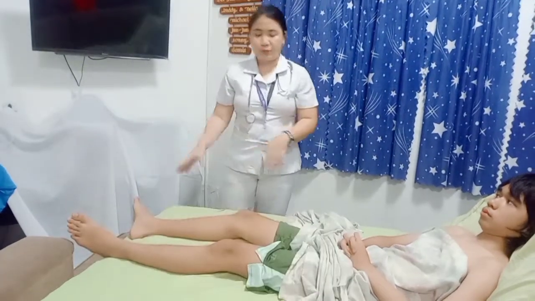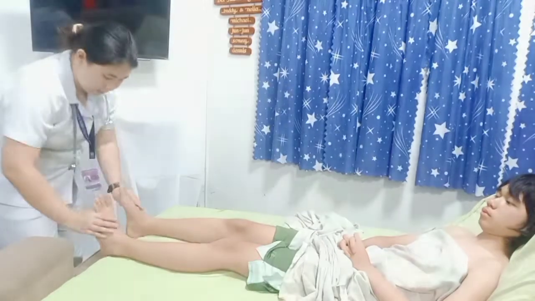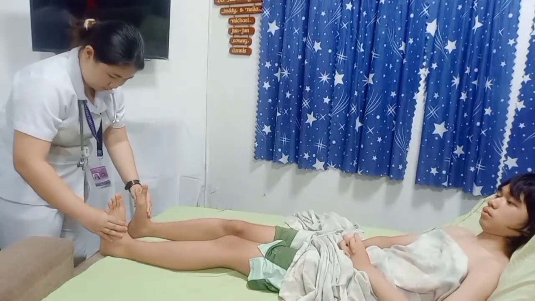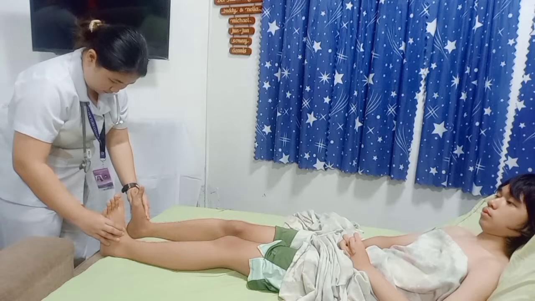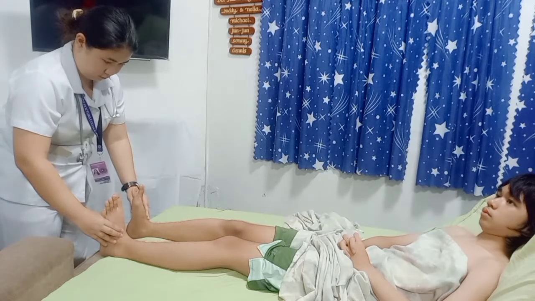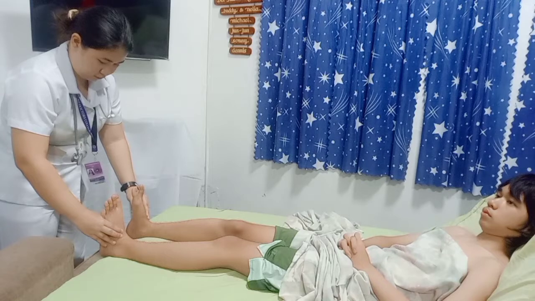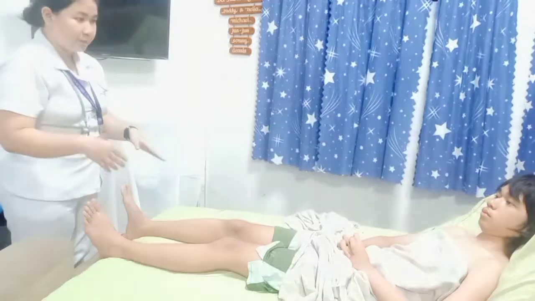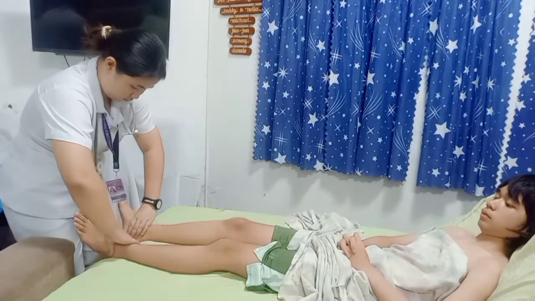Okay. Now I'm going to palpate for your dorsalis pedis pulse, okay? So I am going to dorsiflex your legs, your feet. Okay? Okay, lastly, I am going to palpate for your posterior tibial pulse, okay? So can you move it sidewards?